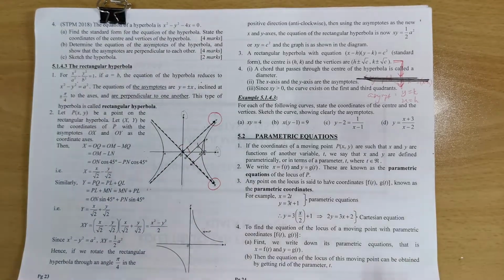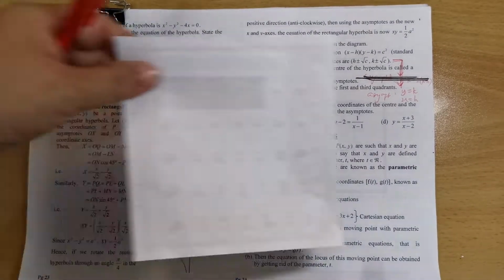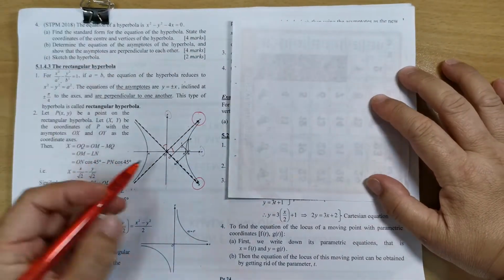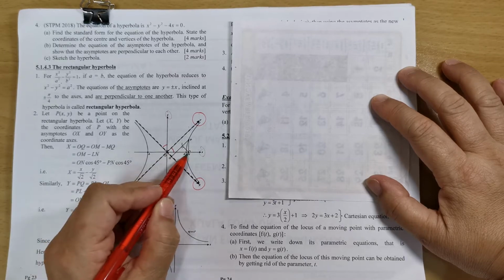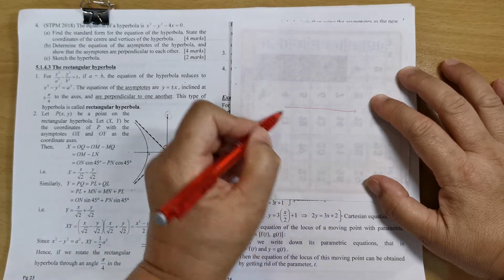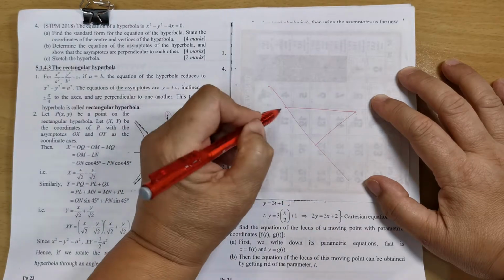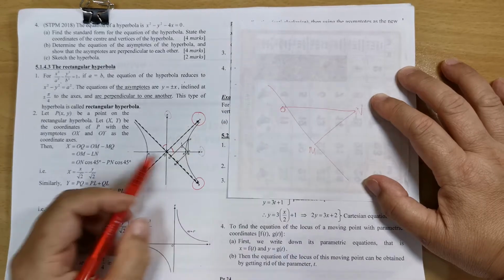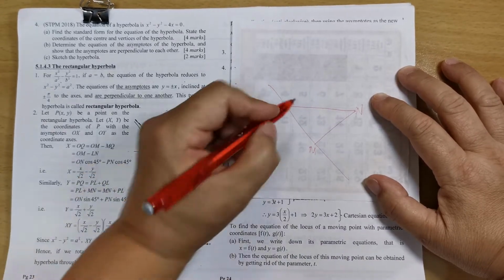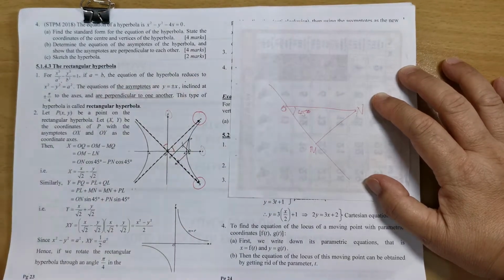I show you separately. I draw out this triangle. This is O, this is M, this is N, and it is inclined 45 degrees, right?